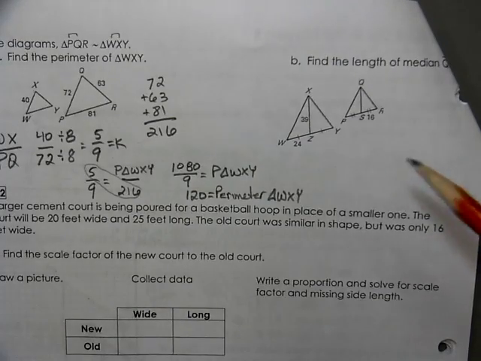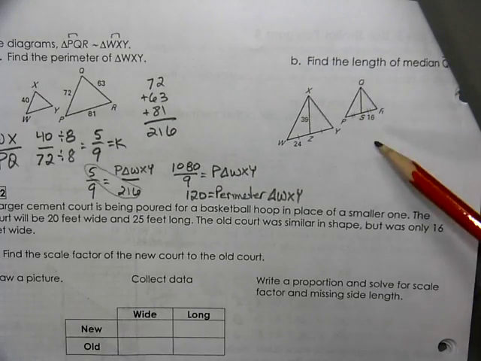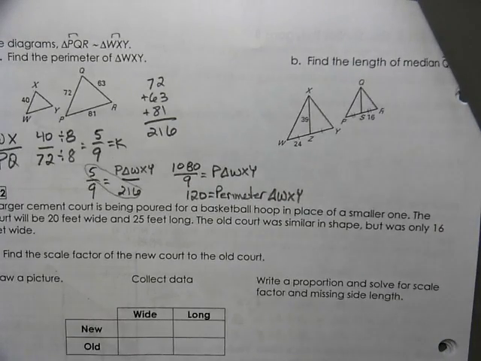For letter B, we look here, and we're supposed to find the measurement of QS. What type of segment is QS? If you look back one day, you'll notice that QS is part of the triangle that goes from a vertex to the opposite side. It touches the opposite side in exactly the midpoint.